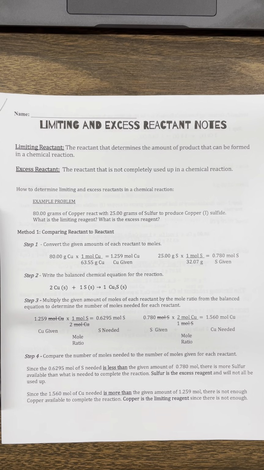Okay guys, these are the notes that you're going to be taking today while I'm not in school. The papers are on my desk called Limiting and Excess Reactant Notes. They look like this, so make sure you get a copy of this and then you can get started.